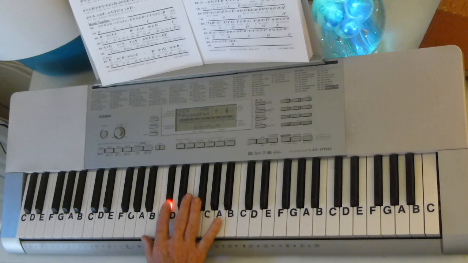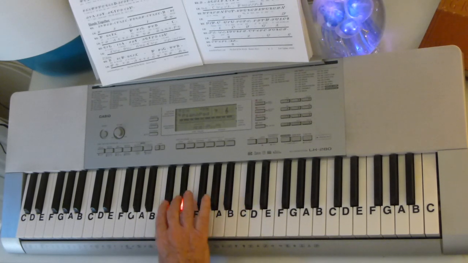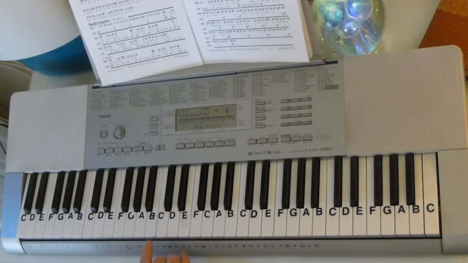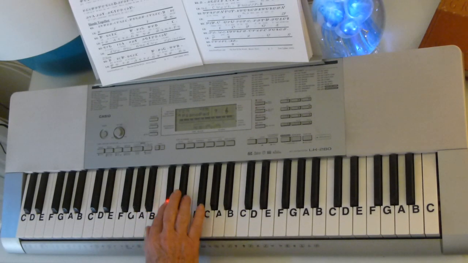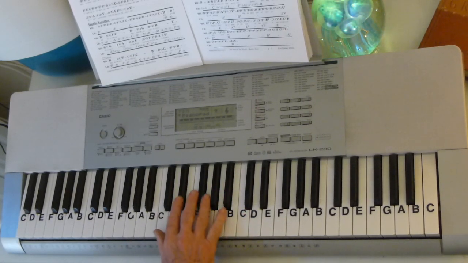Now see, we're in the key of B. In the key of B, you notice that I played all 5 black keys. All 5 black keys show up in the key of B. So the only really white notes that you have are B and E. Everything else is going to be a black key.